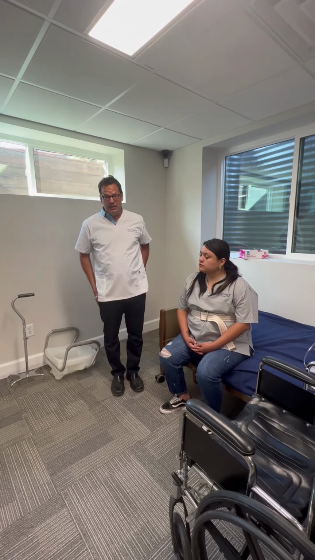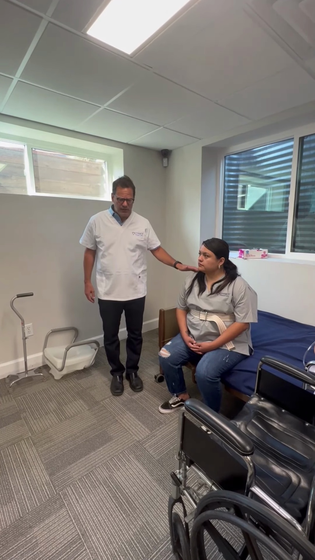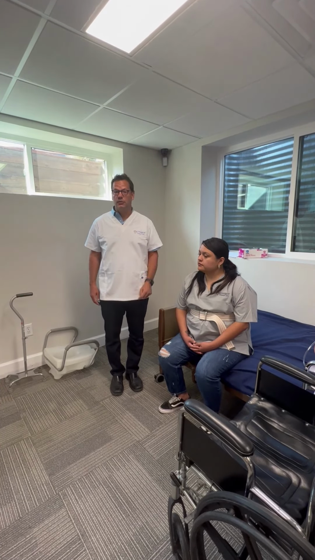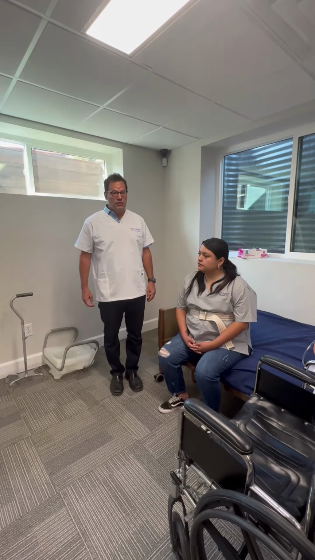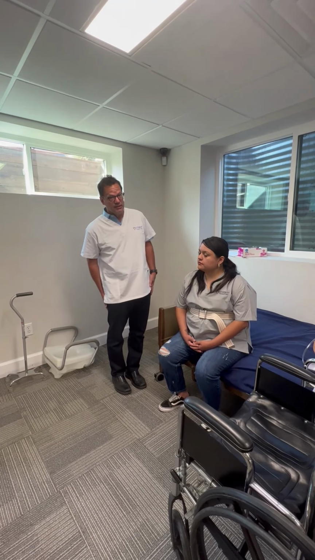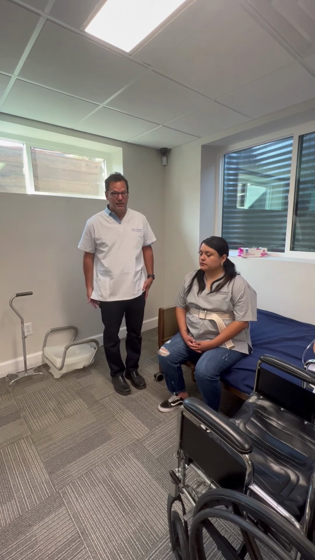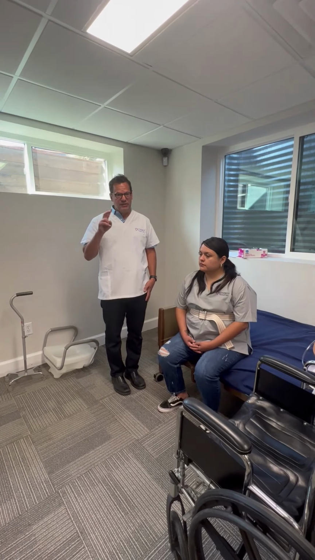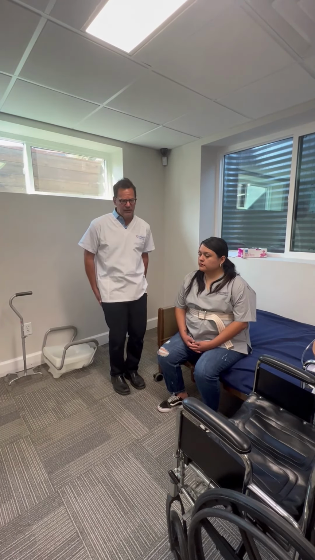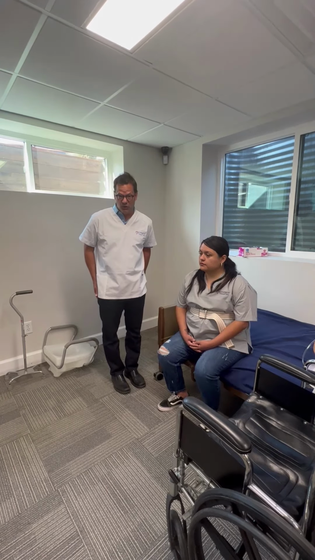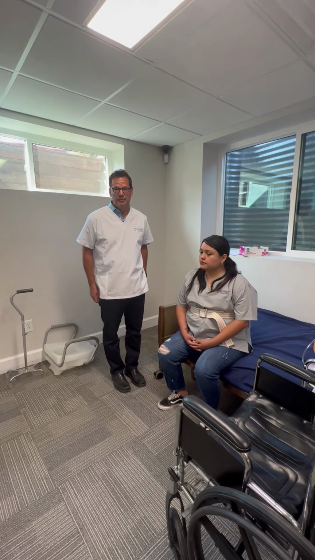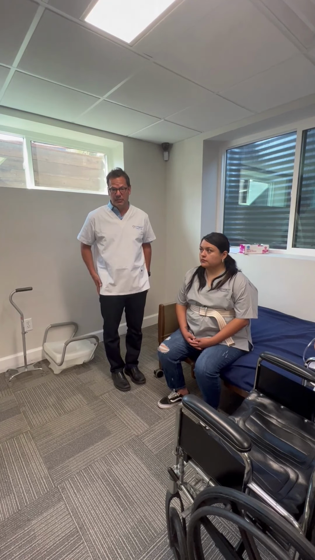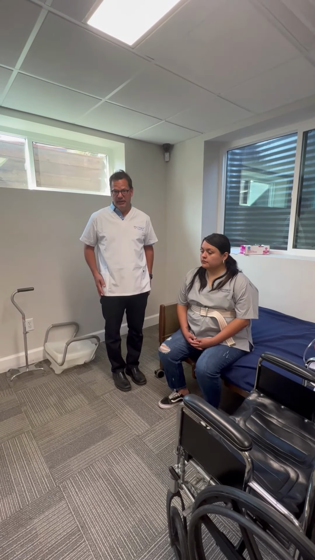The other element, as we are transitioning them to, in this case, the wheelchair, we want to make sure that the back of their legs is touching the chair before they sit down. Those 2 things are so important in transfer. Back of the legs feel the seat that they're going to, and that we take time and confirm before we start moving them that they're okay.